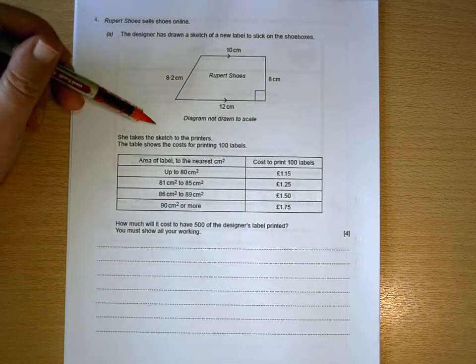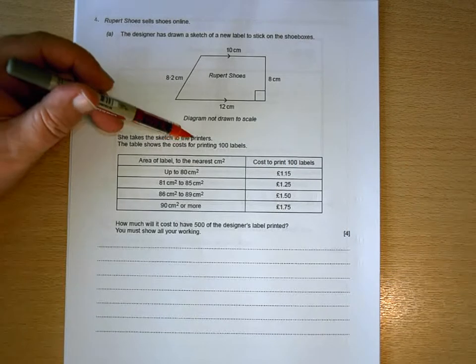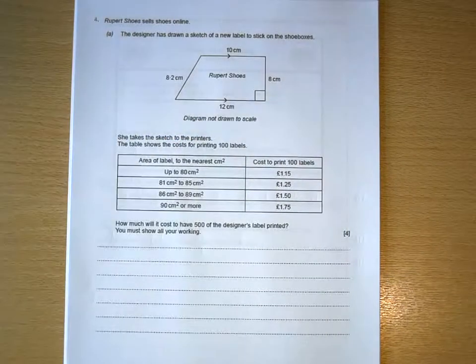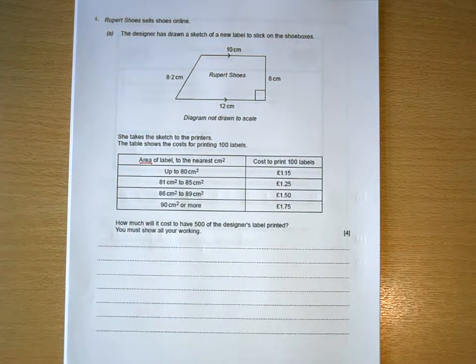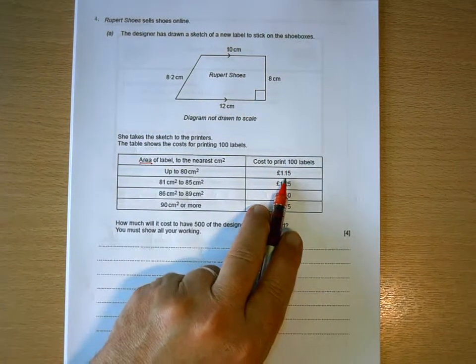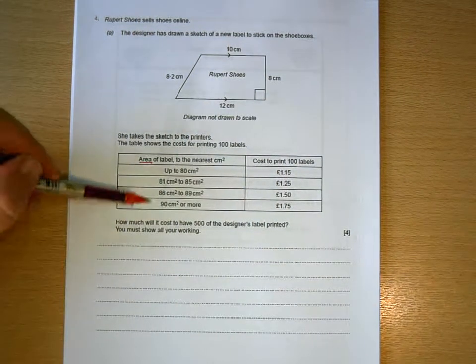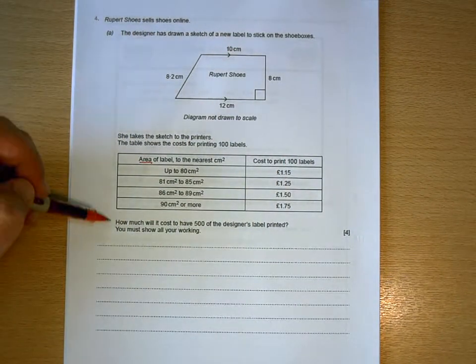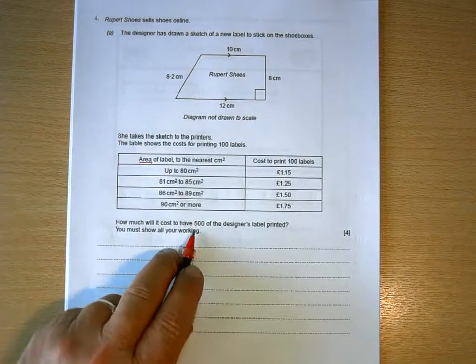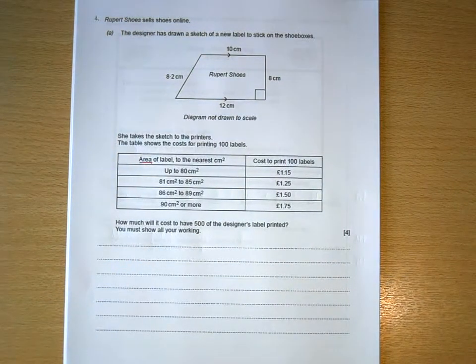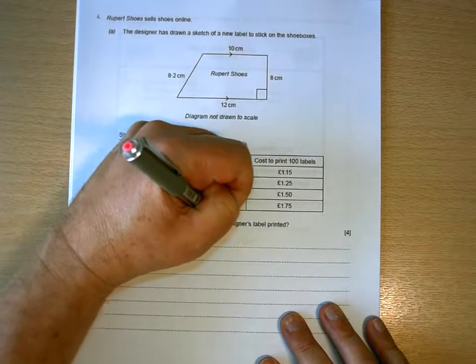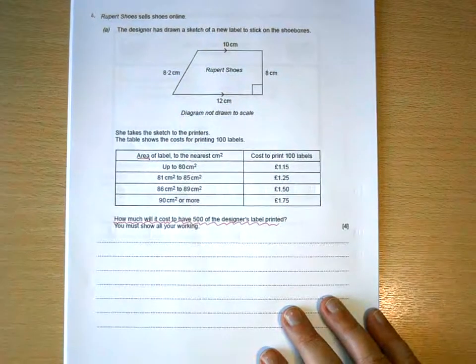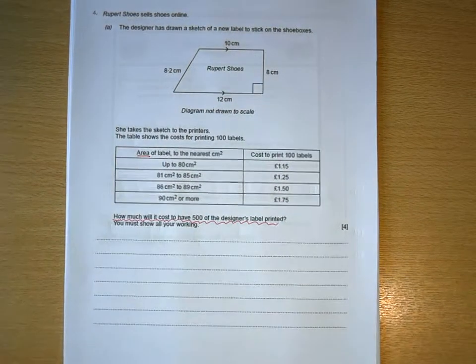She takes the sketch to the printers. The table shows the costs for printing 100 labels. So there you can see we're going to be working with area, and this is the cost for 100 labels depending on their areas. How much will it cost to have 500 of the designer's labels printed? So that's what we've got to make sure. And if you've got a highlighter, and I've been scrabbling around and I can't find one this morning, that's the question we've got to answer. So I would have highlighted that if I could find my highlighter.